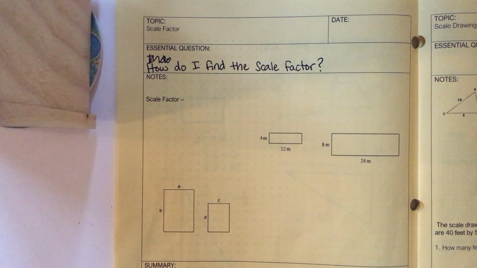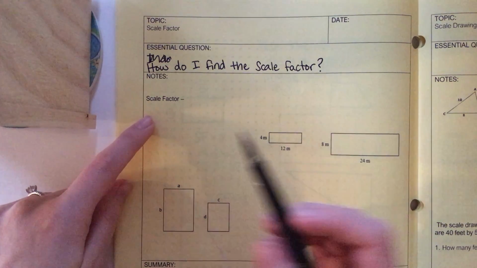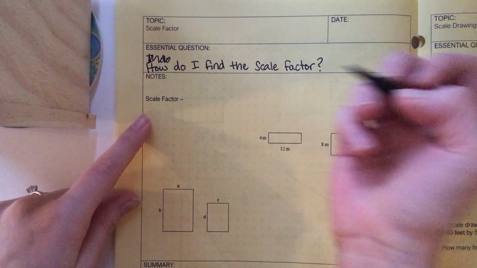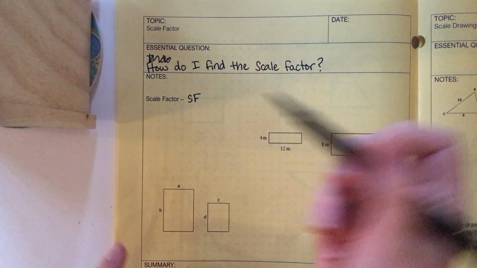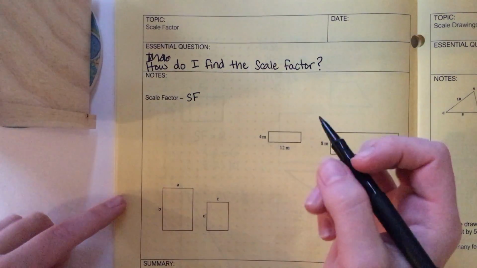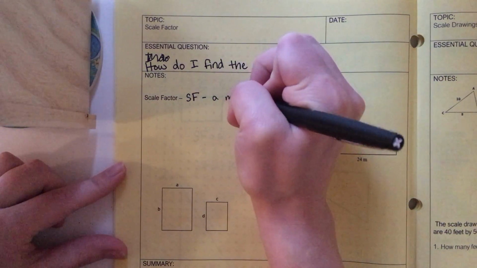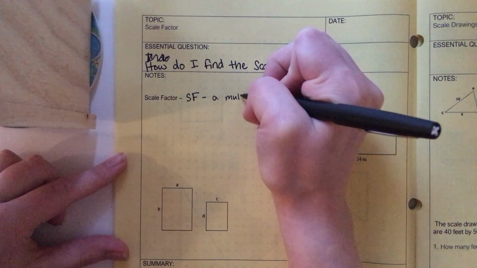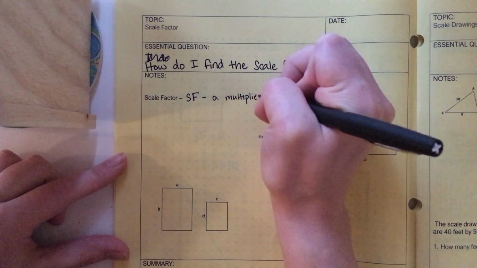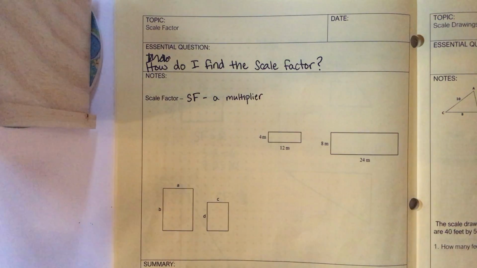So let's remember what a scale factor is. We're going to define this one more time. So a scale factor, we often are going to simplify that. You might write SF for scale factor, and that's fine with me. It is a multiplier. What does it mean to be a multiplier? Yeah, a multiplier is a number that we multiply with. That's really it. It's a multiplier, so we're going to multiply with it.